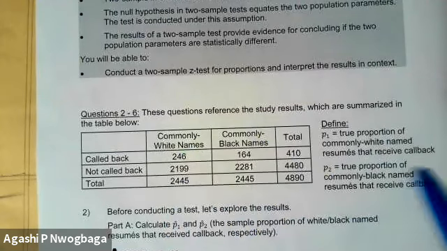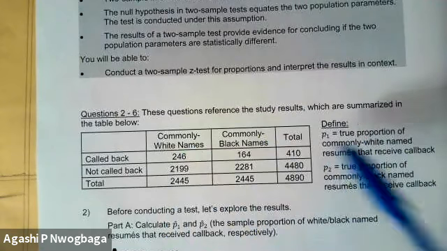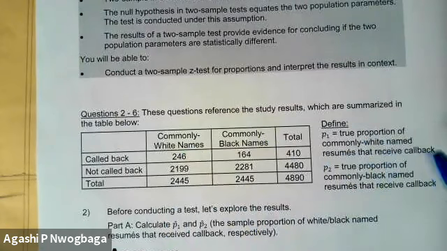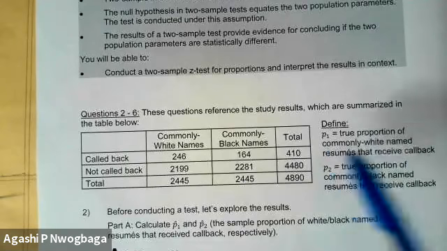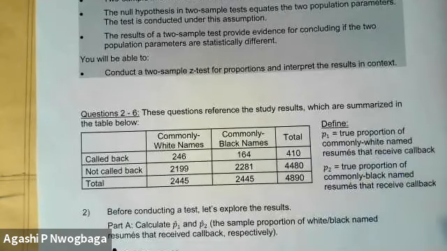2,445. We define p1 as the true proportion of the commonly white named resumes that received a callback, and p2, the true proportion of commonly black named resumes that received a callback. So p1 is for the white, p2 is for the black. Now, before conducting a test, let's explore the results.